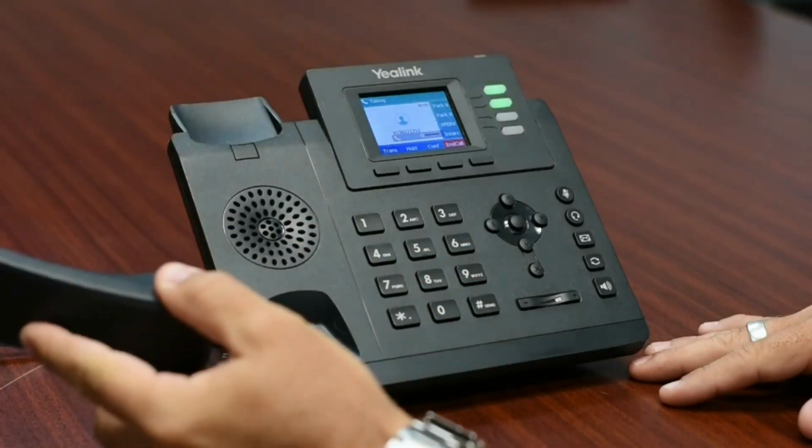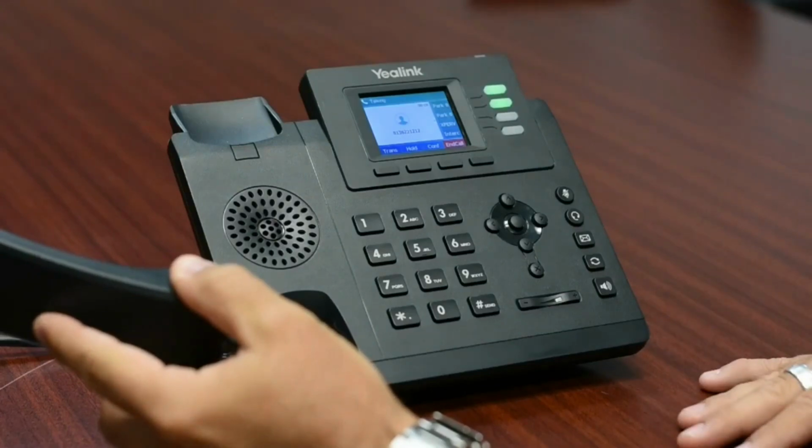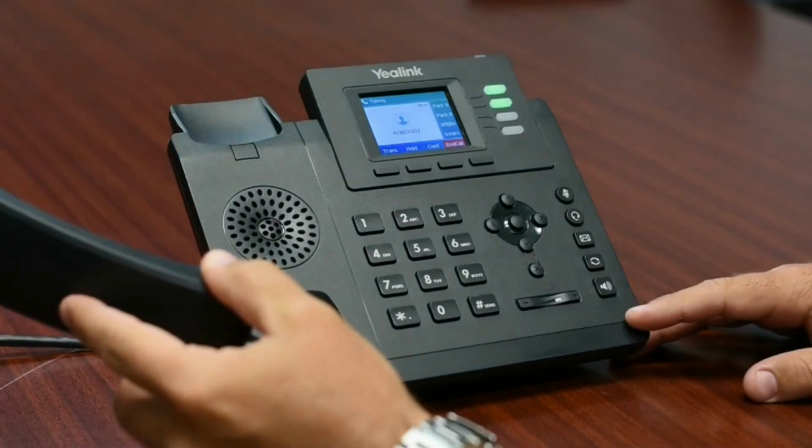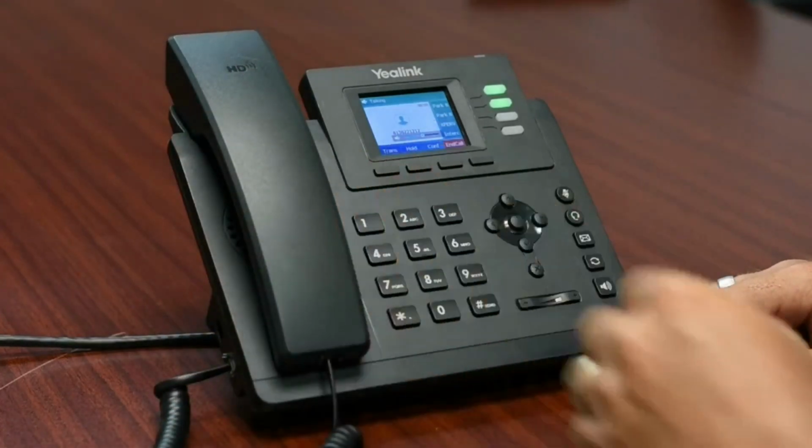I can go ahead and pick up the handset, and it'll switch from speakerphone to the handset. Vice versa, if I'd like to go back to speakerphone, without ever hanging up the handset, I can press the speakerphone button.